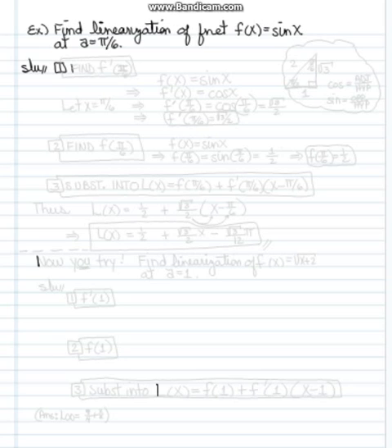Okay, here we're asked to find the linearization of the function f of x equals the sine of x at a equals pi over 6. There's a formula for this. We're going to use it, but we're going to follow a three-step plan.